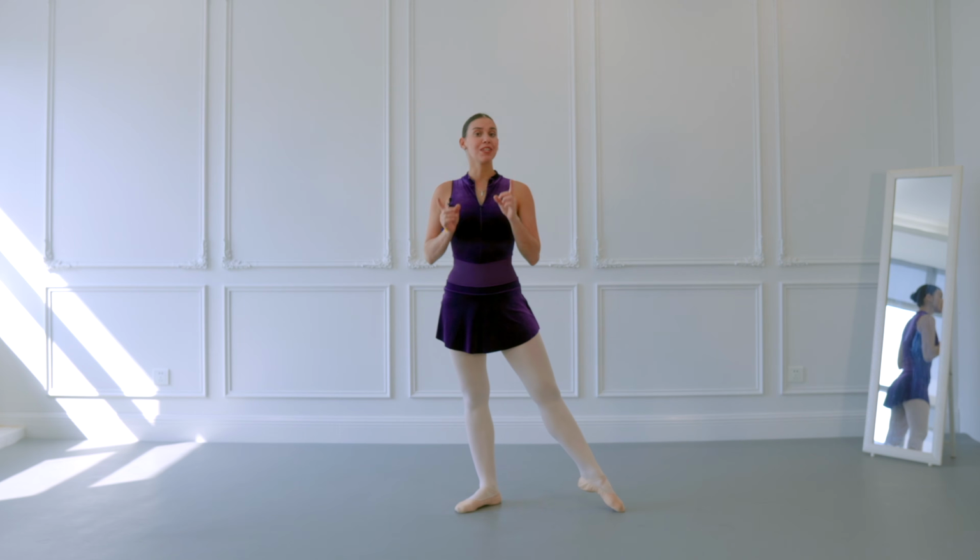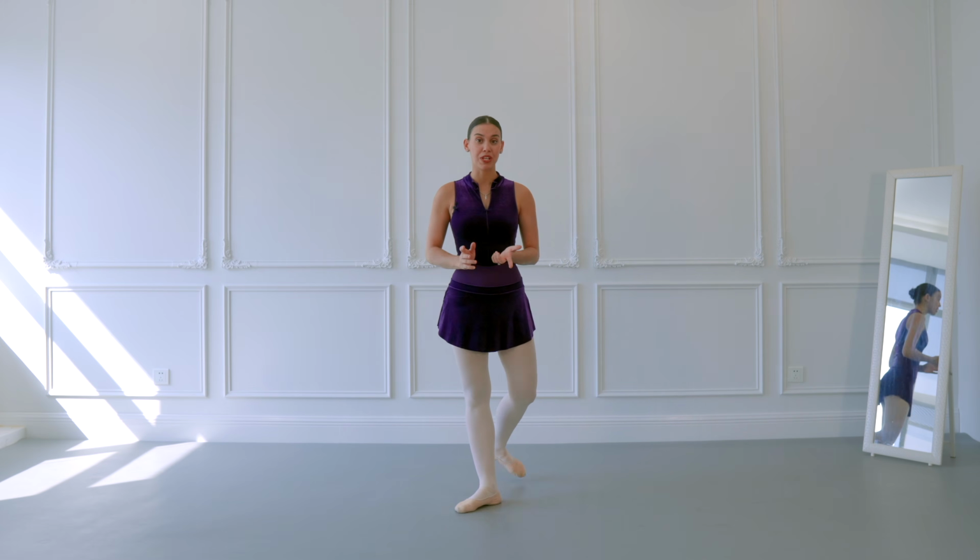Today we're going to learn how to do contretemps and the difference between contretemps and pas de cheval. Let's get to it. Last week we learned to do pas de cheval and some of you mentioned that your teachers also call them contretemps. For this reason I decided to do a contretemps tutorial today, where I'm going to teach you how to do contretemps and then you're going to be able to find the difference between contretemps and pas de cheval.